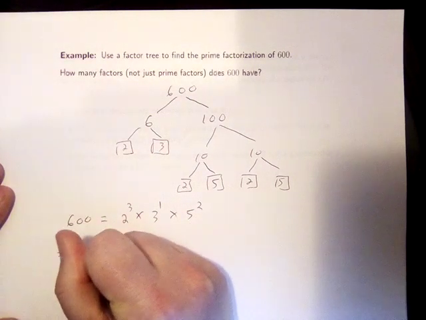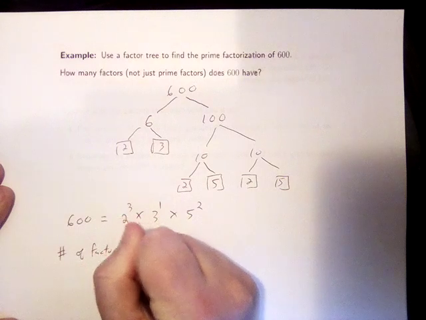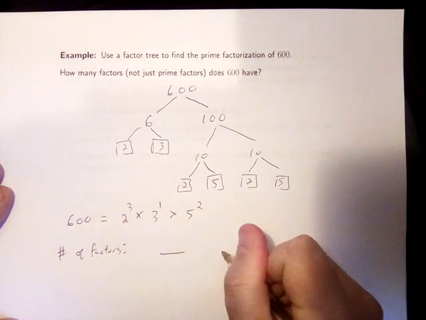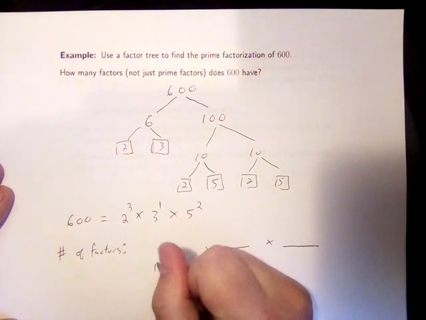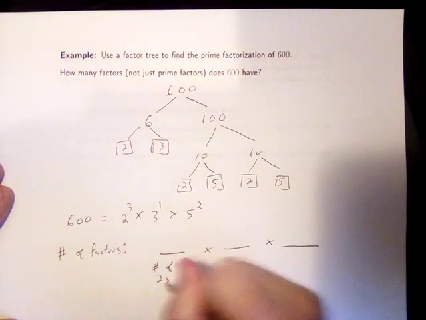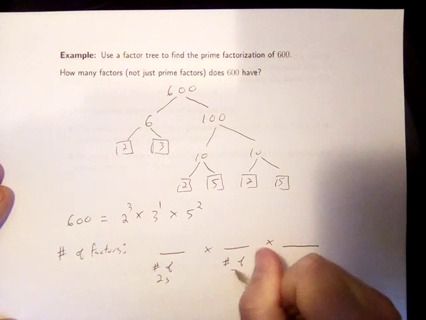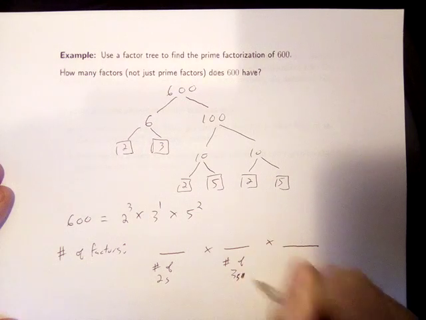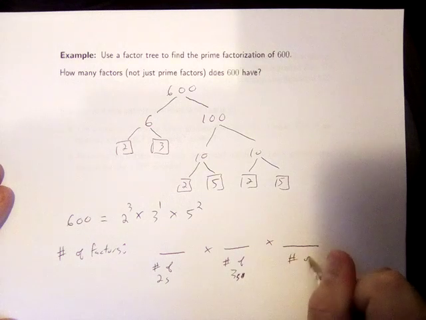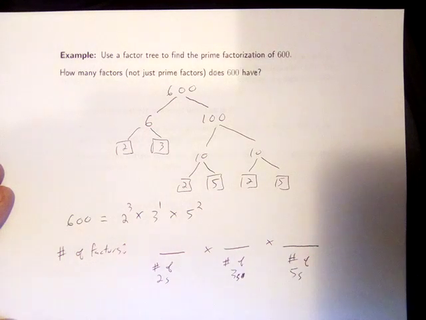So if we're thinking about the number of factors, we actually have 3 little tasks to settle on: how many 2's, how many 3's, and how many 5's are we going to have in our factor.